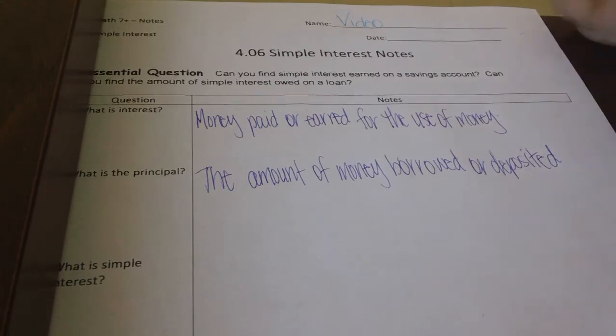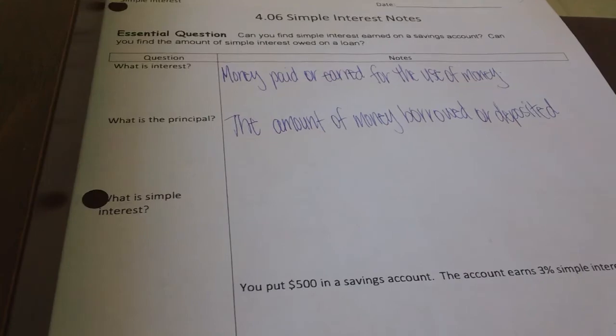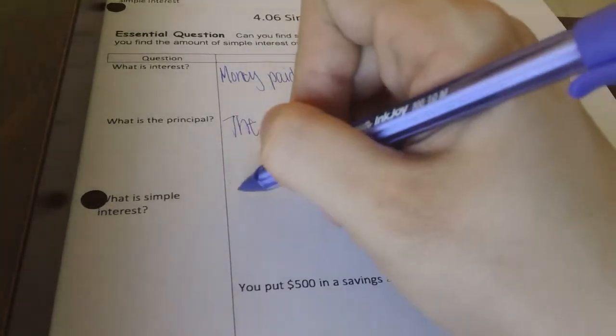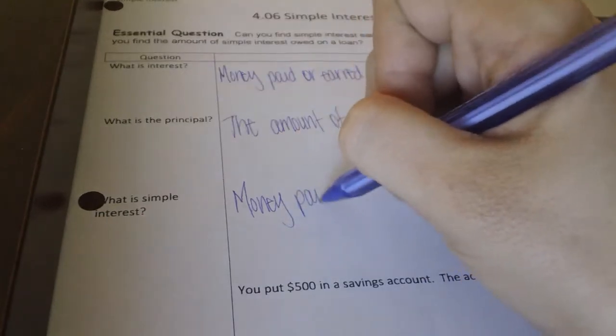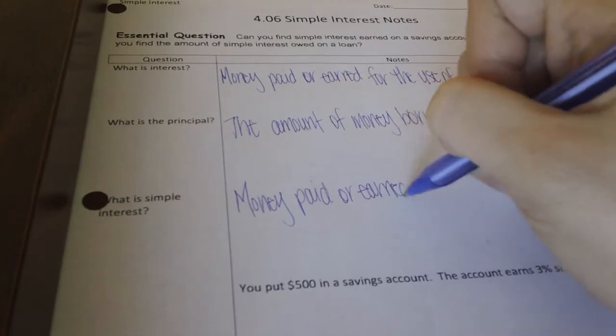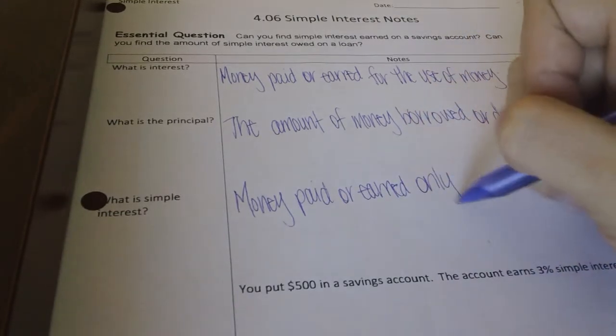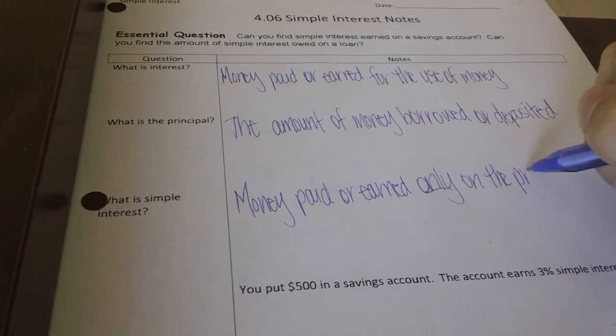It is the amount of money borrowed or deposited. Simple interest is money paid or earned only on the principal amount.